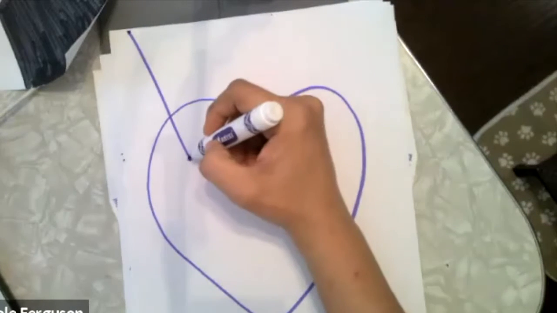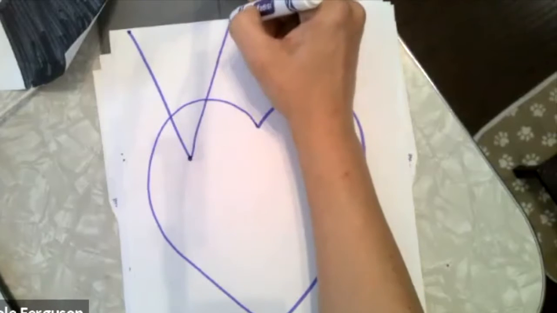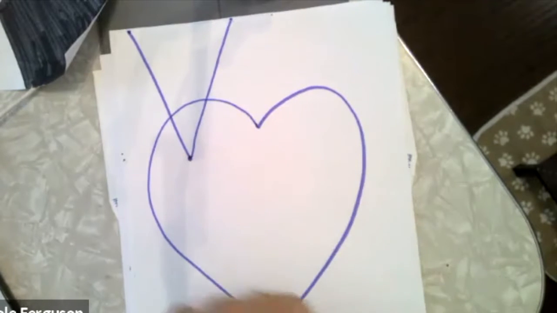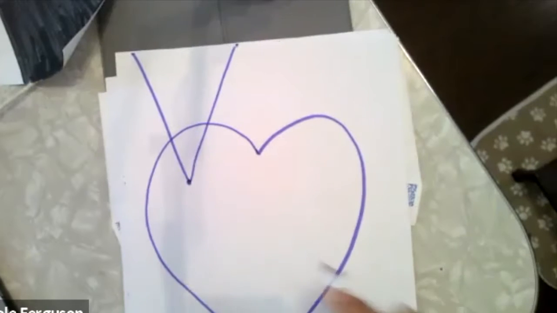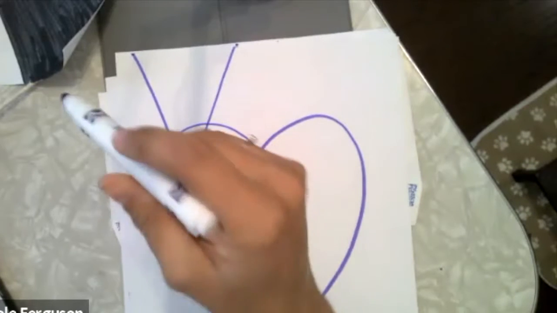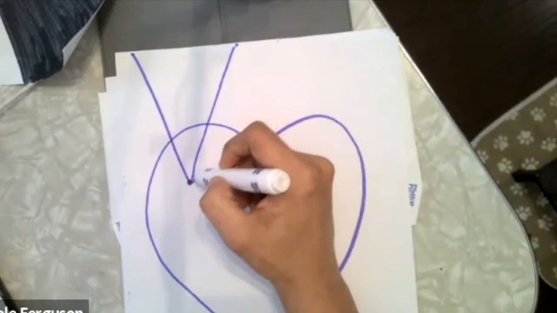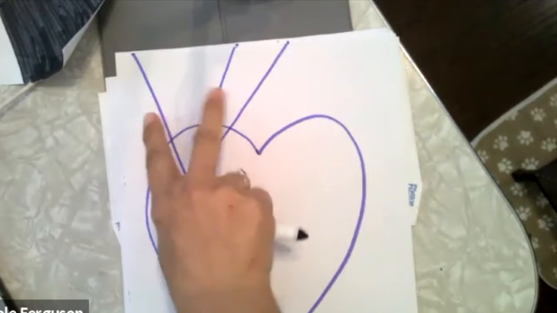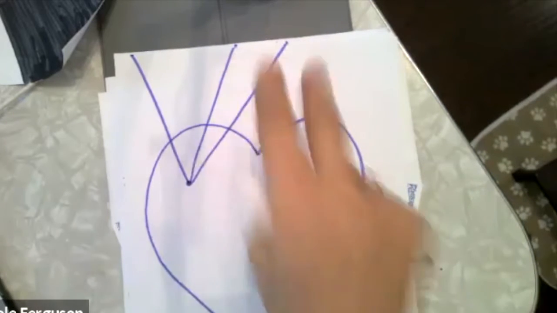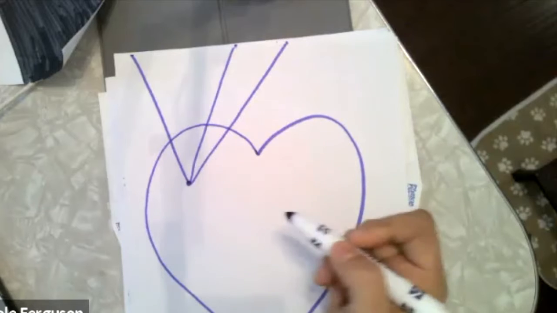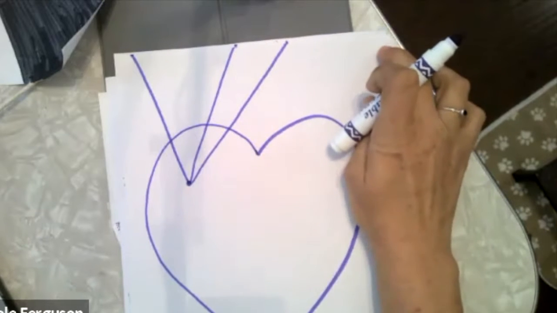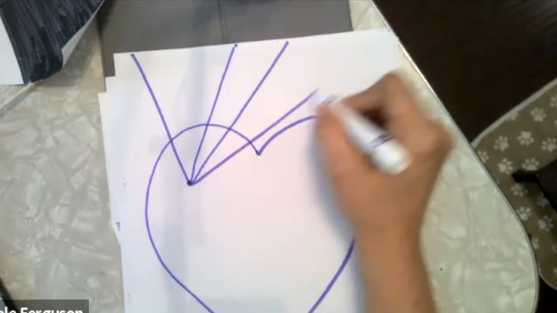Okay, and then I'm going to go up to the other corner. What this is doing is dividing this heart up. So we're going to keep going. So we've got 1, 2, and then we're going to make another one. And it's kind of thin. You can see the spaces get bigger and smaller. Okay, so there's 3. Now we want this one to go all the way to this corner.